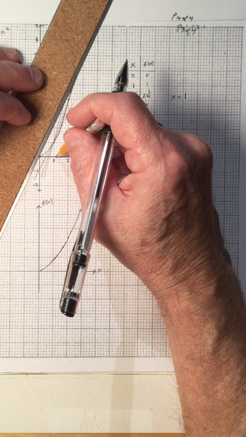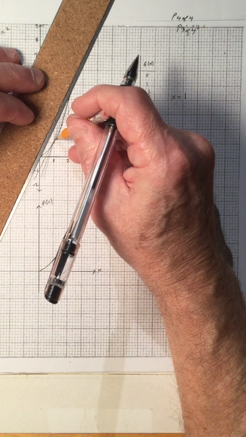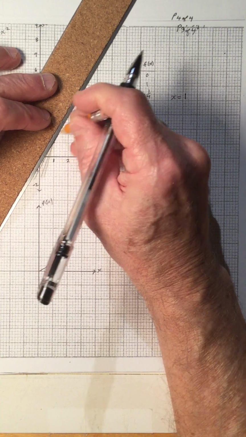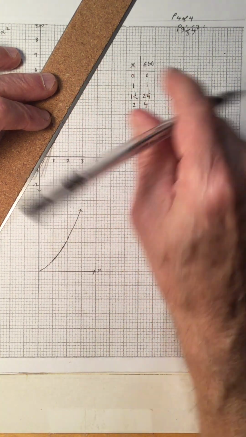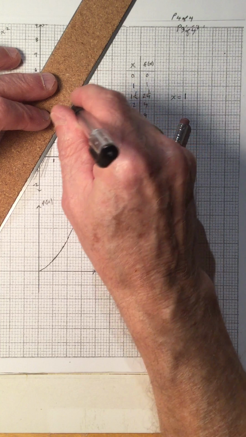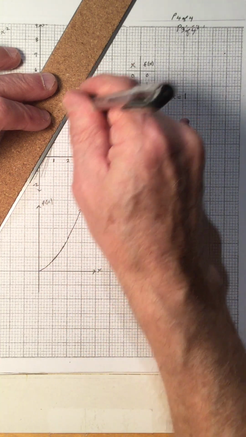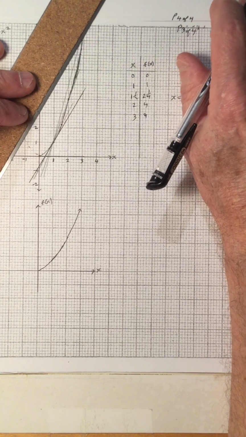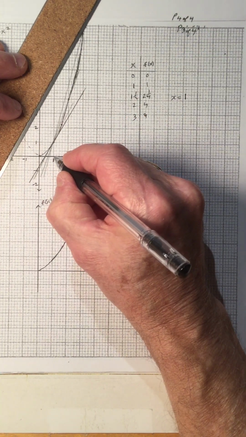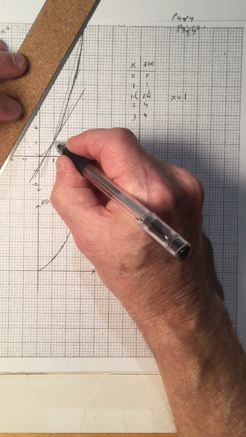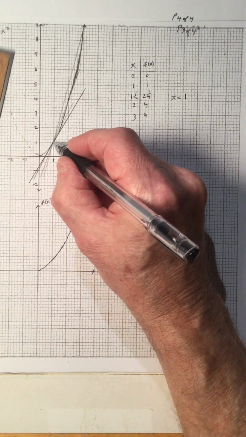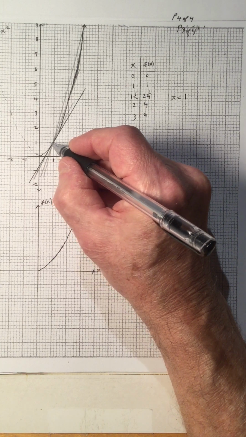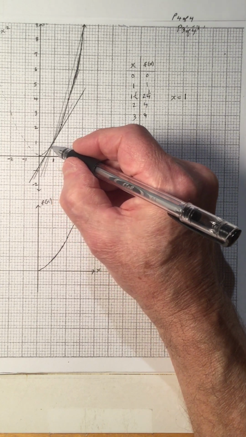So the closer and closer I can get to 1, let's go close to 1, and I'll draw this one with my other color pen so you can see it. As I get closer and closer to 1, I'm getting closer and closer to the tangent. And that's what we did in the instantaneous rate of change unit.